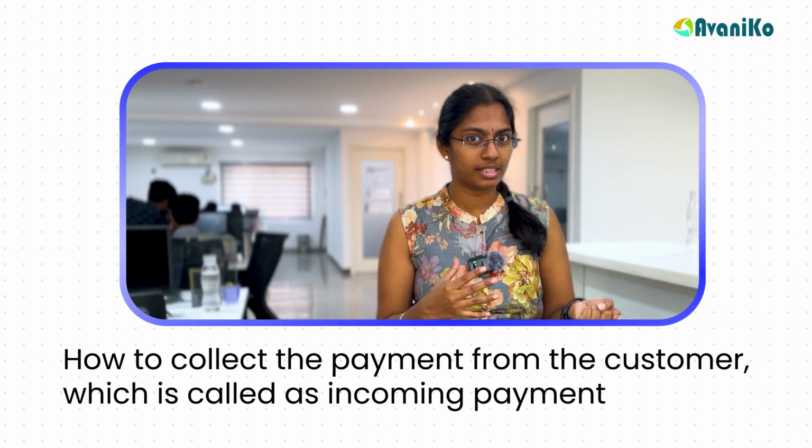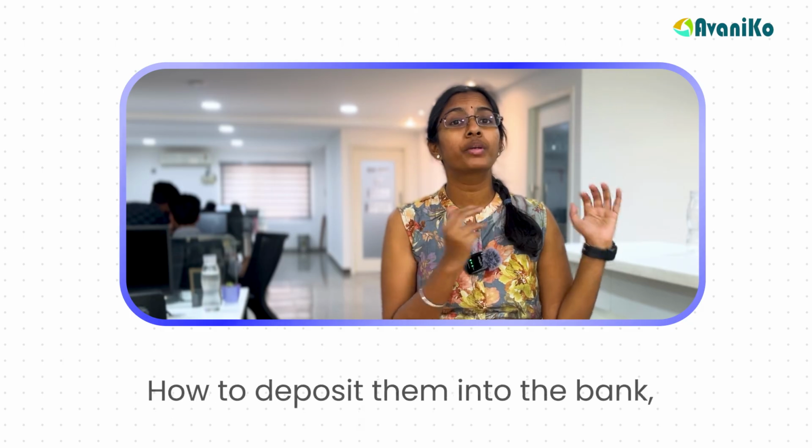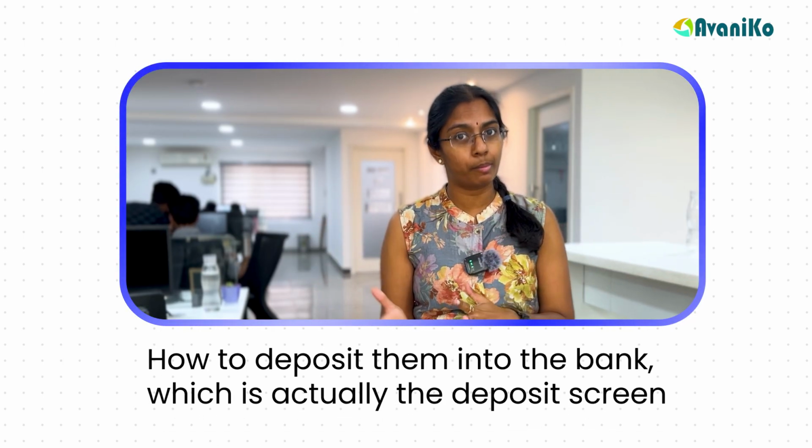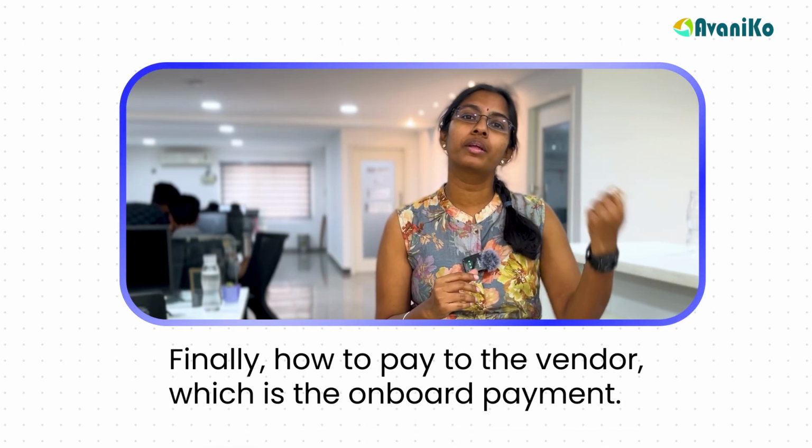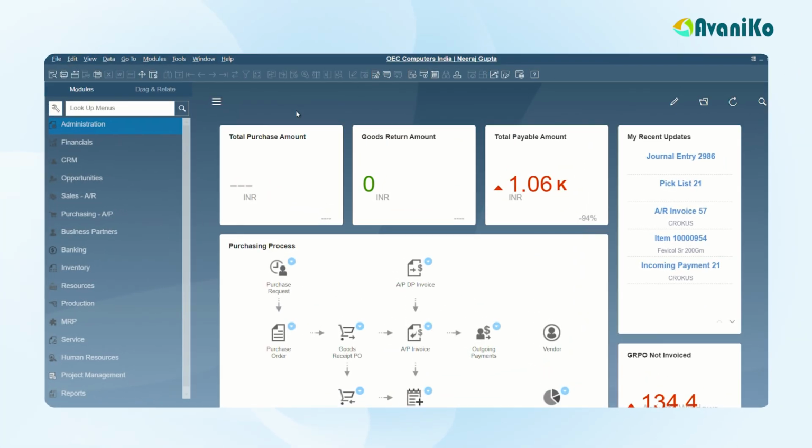So in the previous video, we were seeing how to save the document as draft. Now we're going to see the banking module, which means how to collect the payment from the customer, which is called incoming payment, how to deposit them into the bank, which is the deposit screen, and finally, how to pay the vendor, which is the outgoing payment. Let's get into the video. This is the OEC Computers test database.